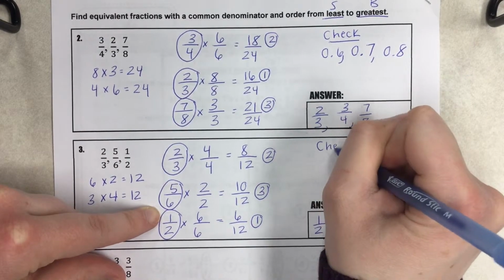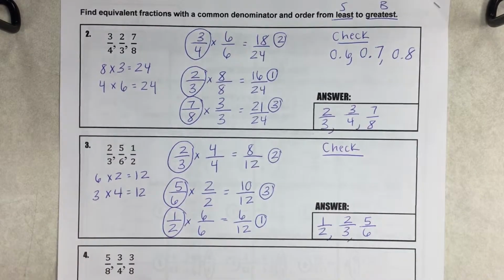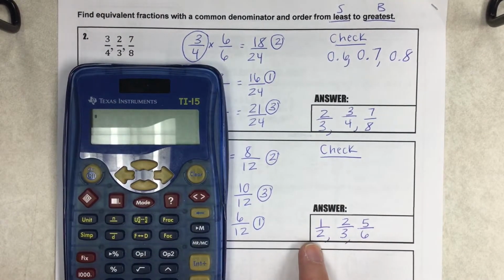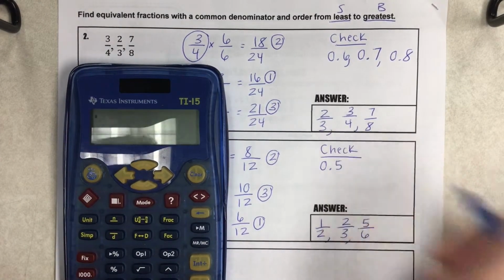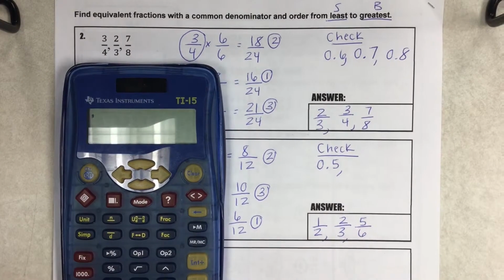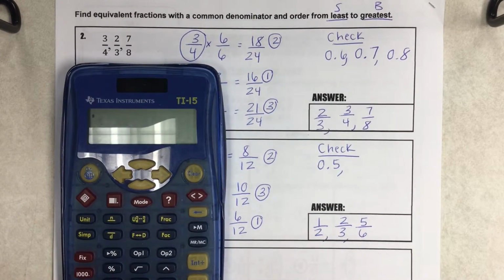And I know I can use decimals to check and see if my answer works. So fractions are just division, so 1 divided by 2, and I know 1/2 is the same as 5/10. So I'm not even going to do that in the calculator. I'm just going to write 5/10.